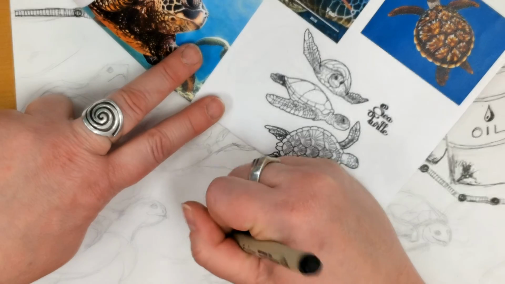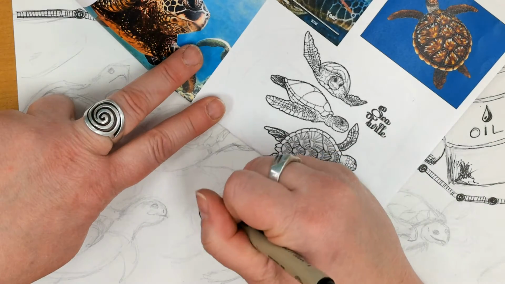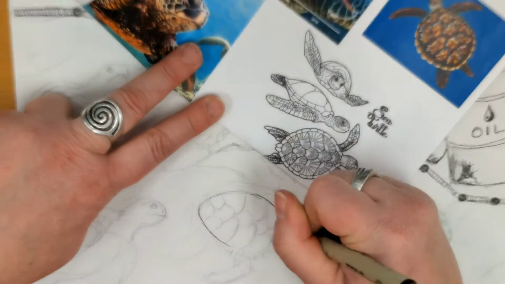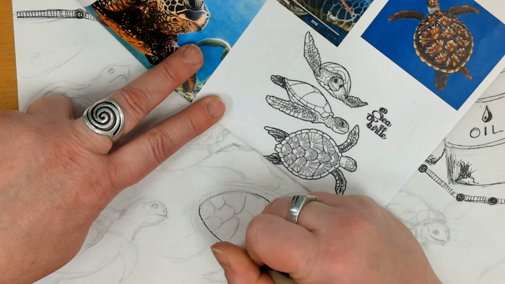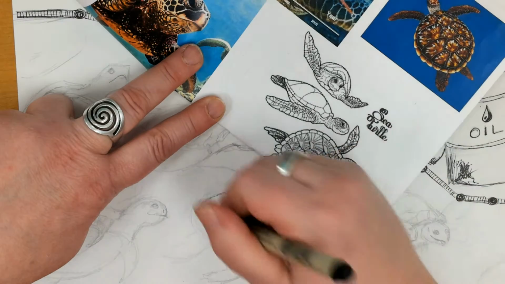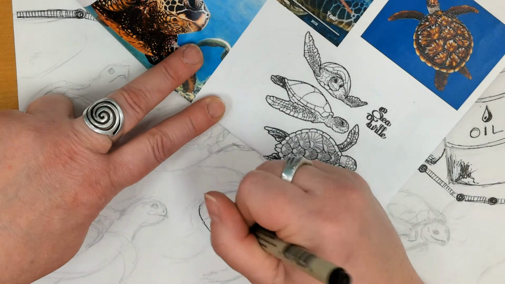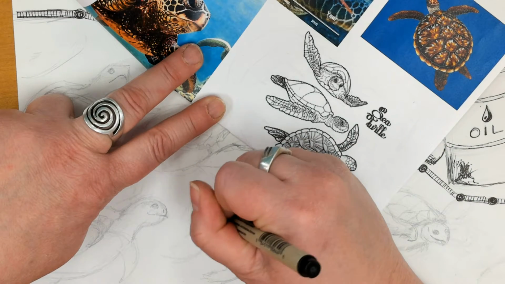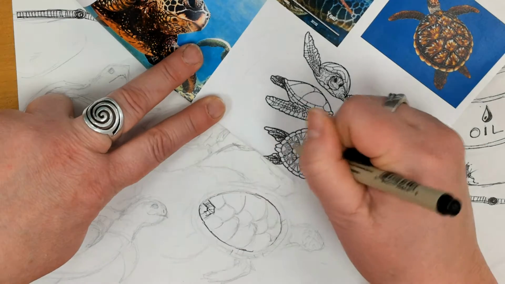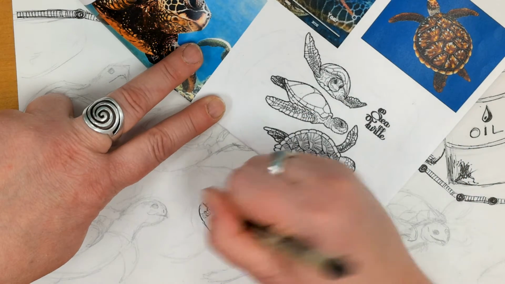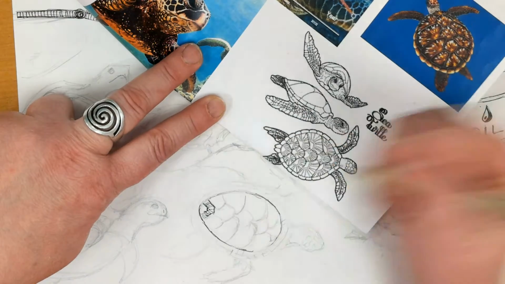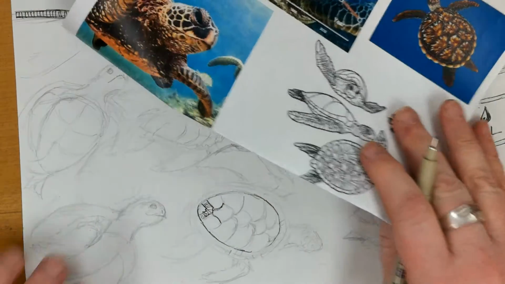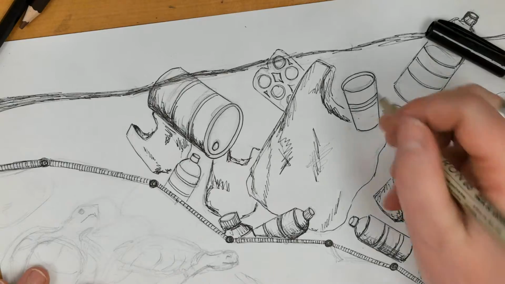I did draw most of this in, but I want to really use my pen to show all of this fine detail, especially on the turtles that are sitting right here. So I'm going to be going through one by one and putting in the smaller values and smaller details that I see.